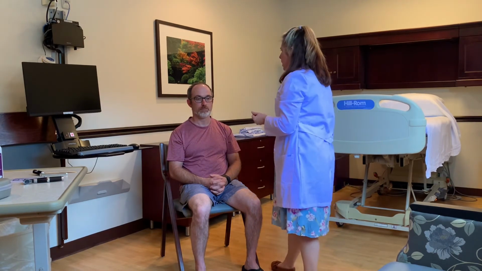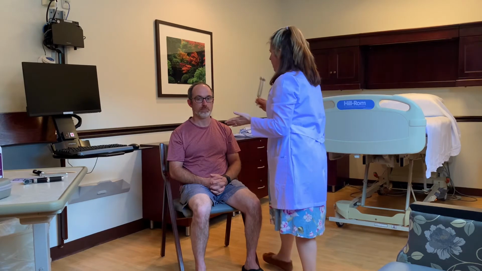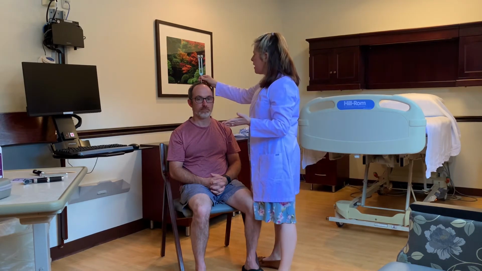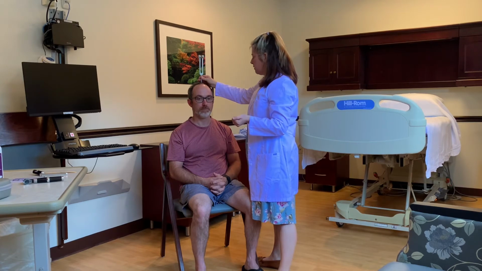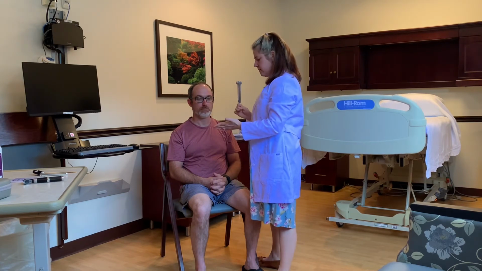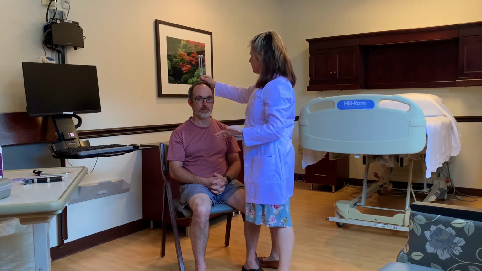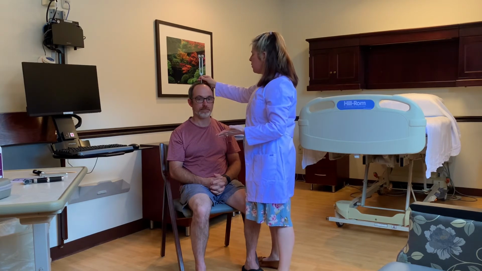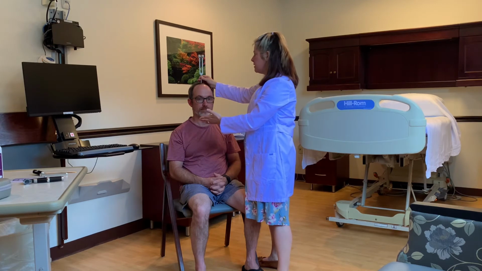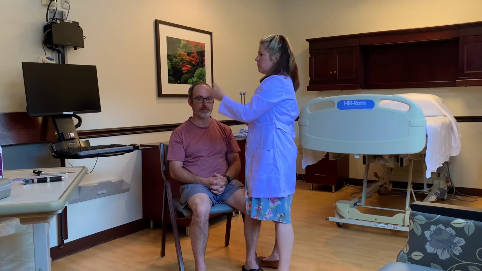Weber test, which is looking for lateralization. So I'm just going to strike my tuning fork here, and I'm going to put it on the crown of your head. Can you hear that? No. Okay, let me do it again. Yes. Okay, and so we're looking to see if it lateralizes to one ear or the other, and if it does, the ear that it would lateralize to would be the one that we would be concerned with.